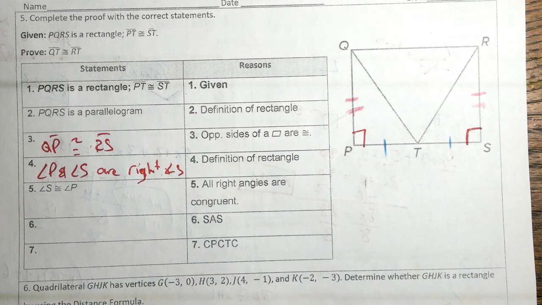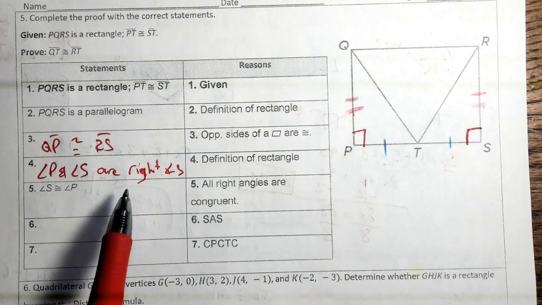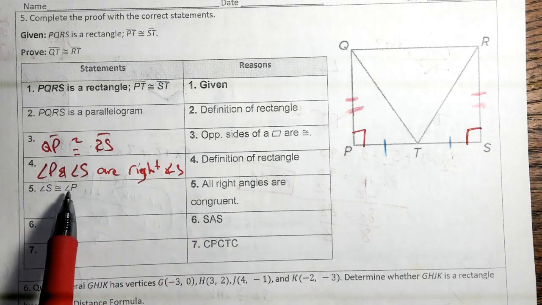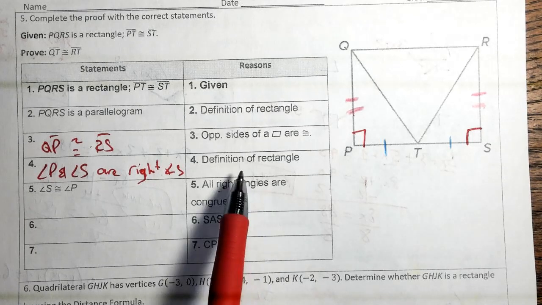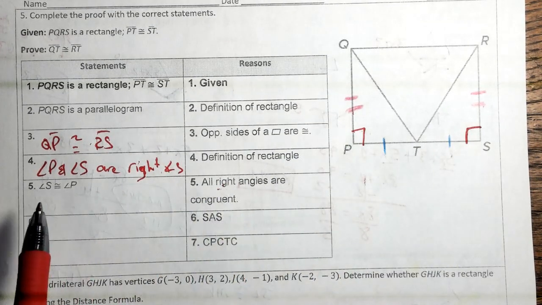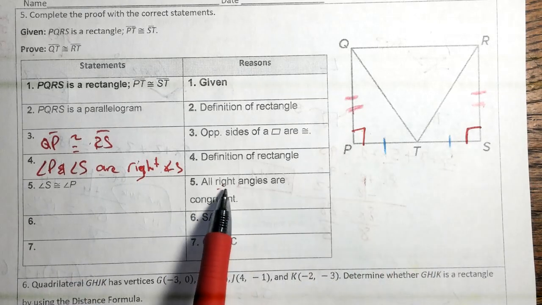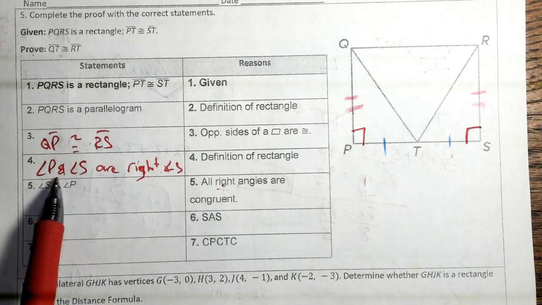All right, number 5. So we also had S and P under us here. If S and P are both right angles, S and P are congruent. And why? Because all right angles are congruent. So if you talk this thing out, you can get there. Or if you look below, S and P are congruent, they're both right angles, so make them right, and then come up here and say P and S are right angles.